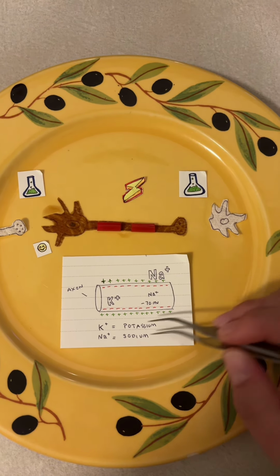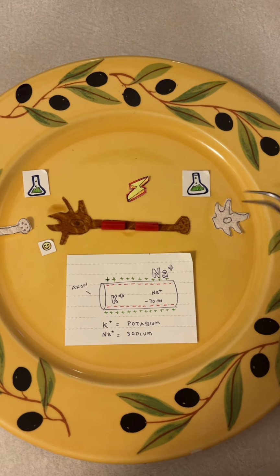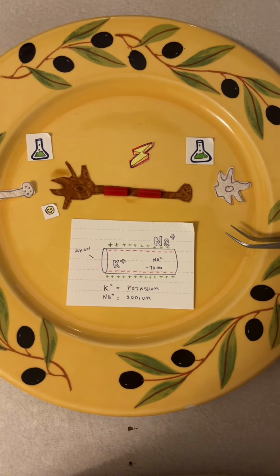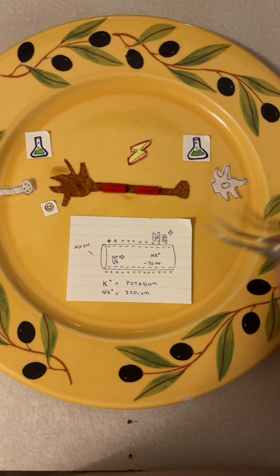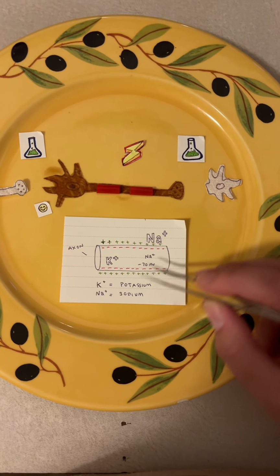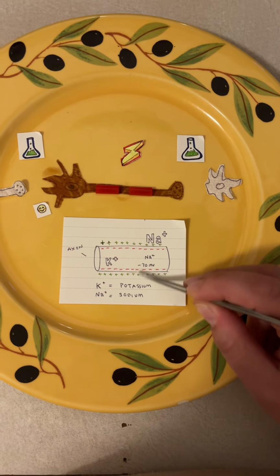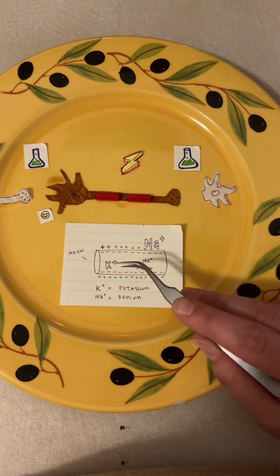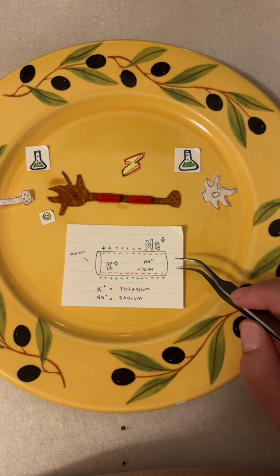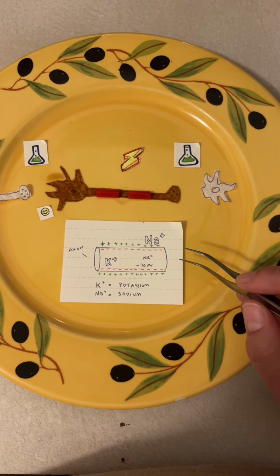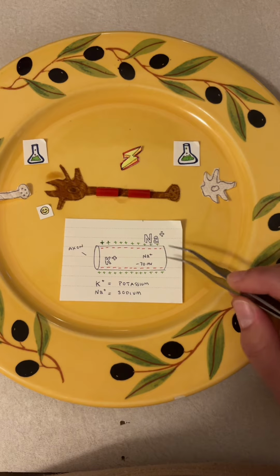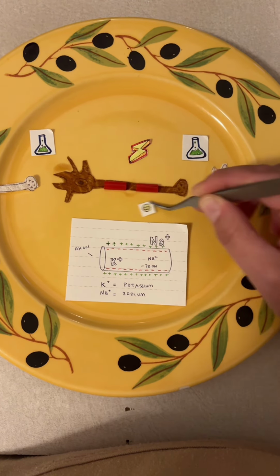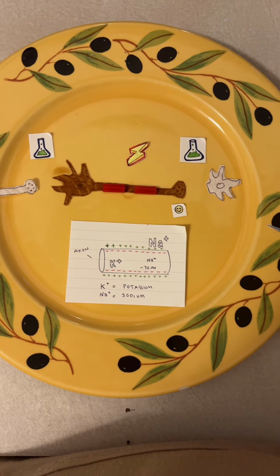The sodium and potassium are moving around, and this happens in the nodes of Ranvier. Another step is repolarization, which is when the sodium moves in and the potassium moves out through voltage-gated channels. And with the potassium moving out, the voltage balances back out to negative 70 millivolts, and it goes back into a resting potential again.